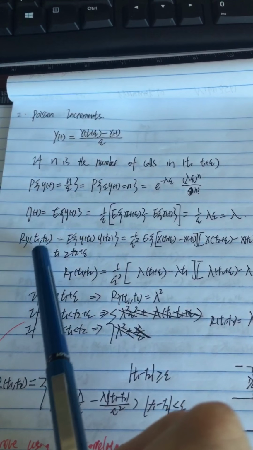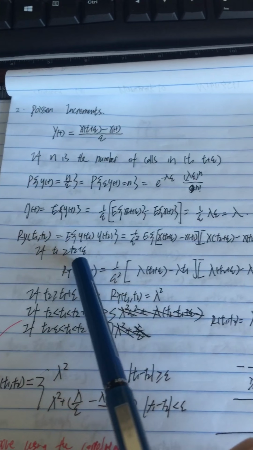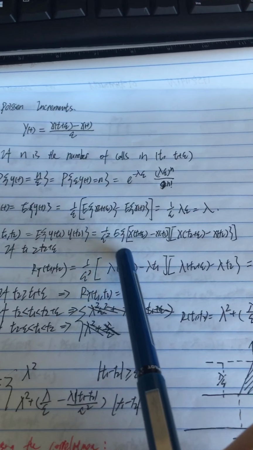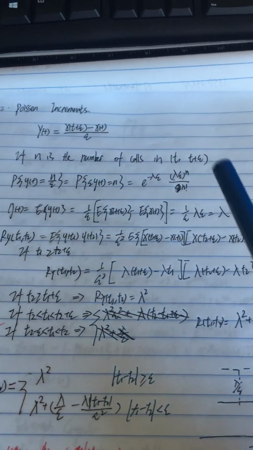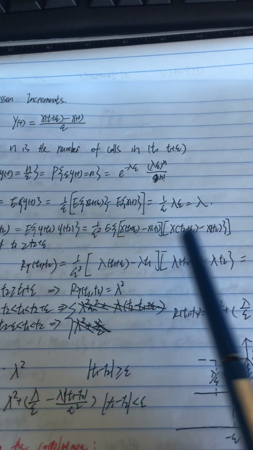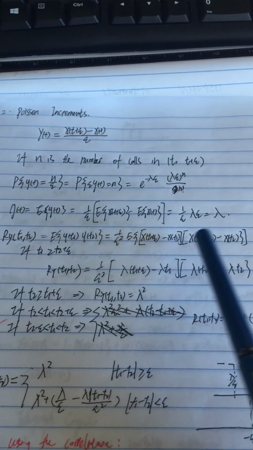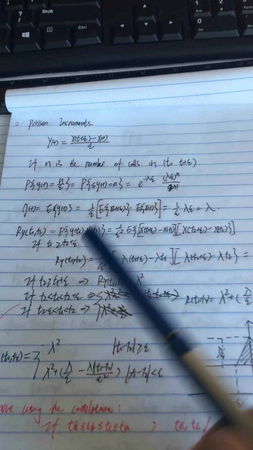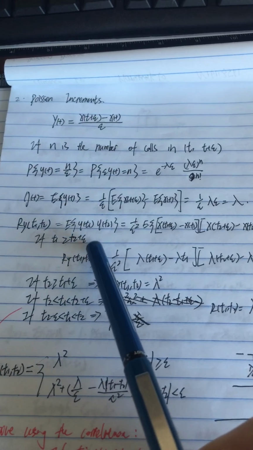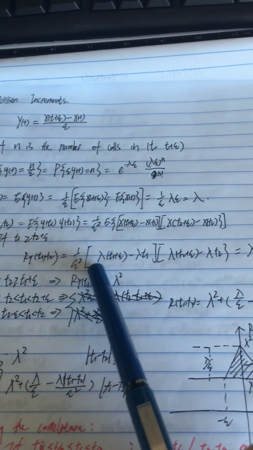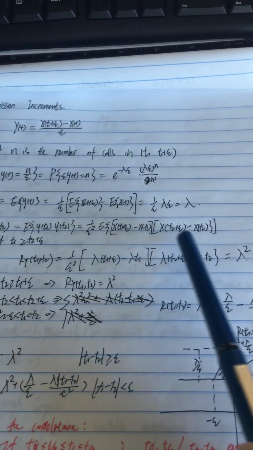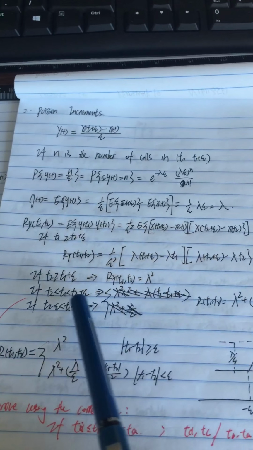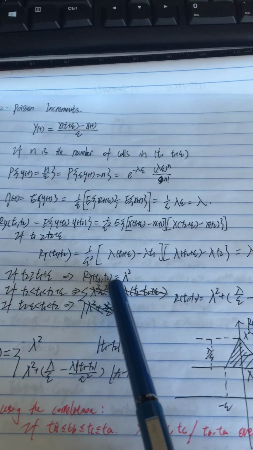So R_Y(t1, t2) equal to E of Y_t1 Y_t2 is equal to this. You need to make sure that these two parts are independent. If not, you need to find a way to handle it. So first we assume that t1 is greater than t2 plus sigma. So these two are independent, and we get the result of lambda square.